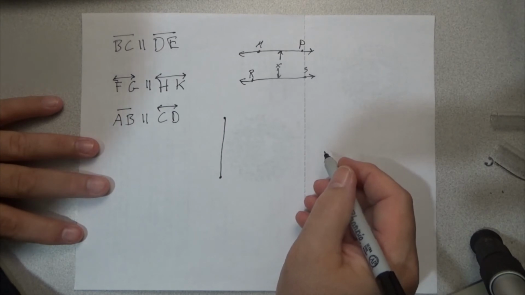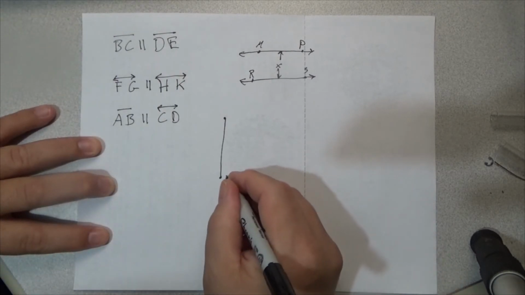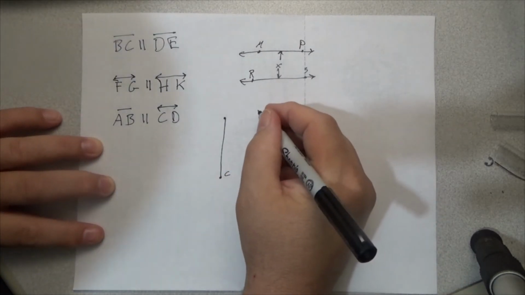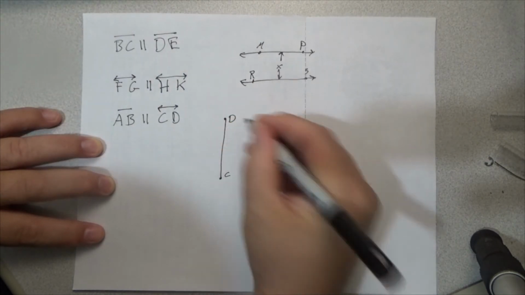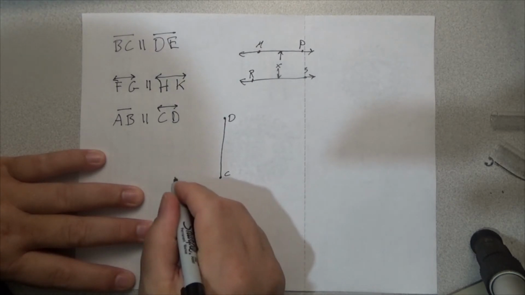Line AB is perpendicular to CD, segments, they're both segments, and point C lies on AB. So if this is point C right here, and this is point D right there, I would have to draw AB through this point right there.